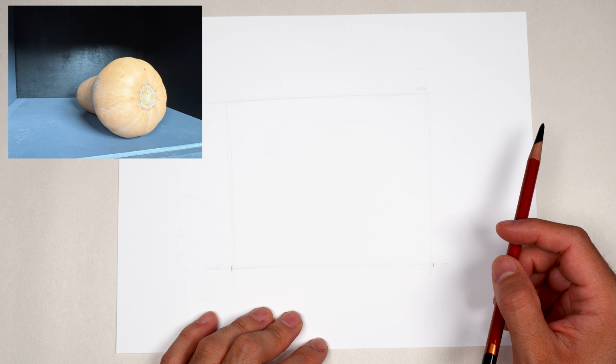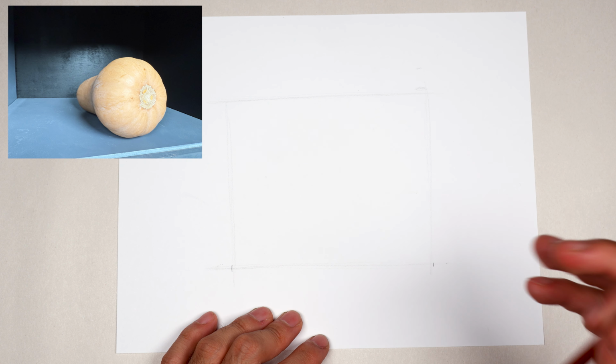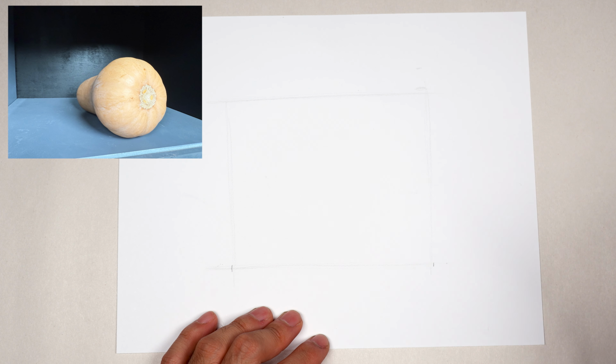So next I'll establish the basic shapes. And before I start putting down lines, I like to take a few seconds or minutes to observe the object.